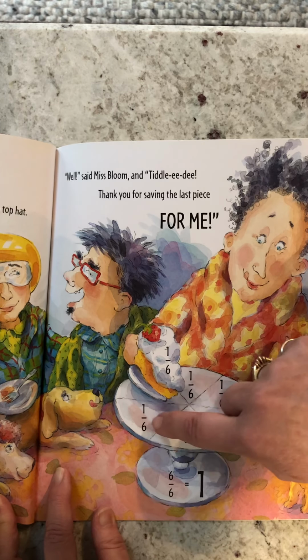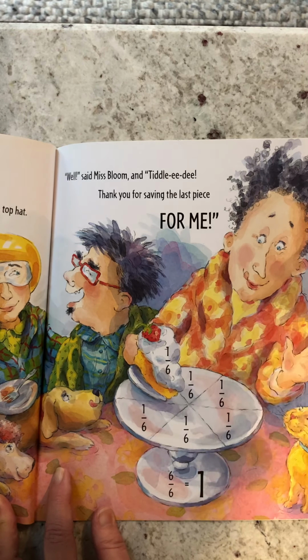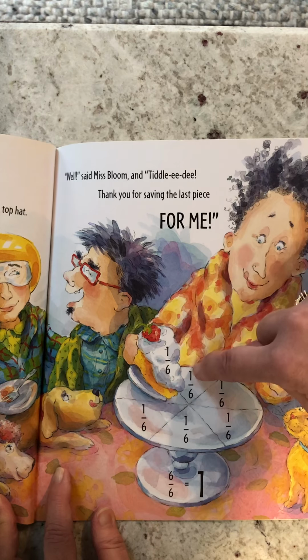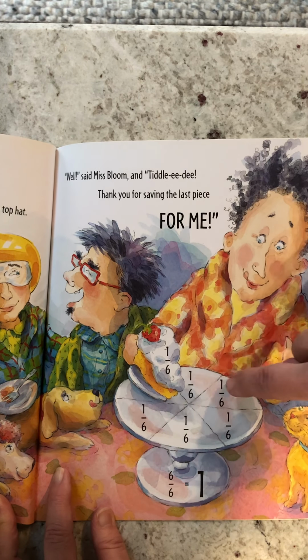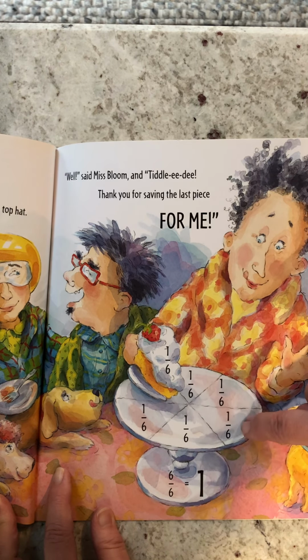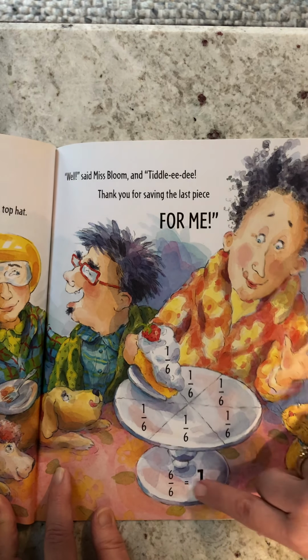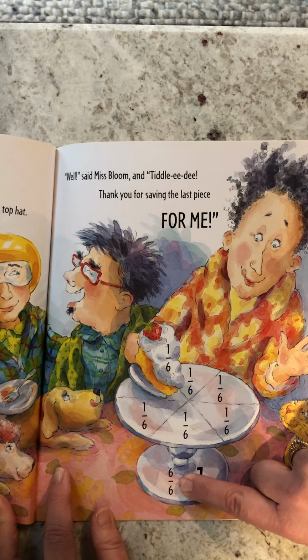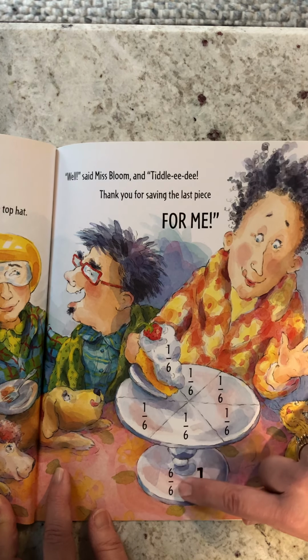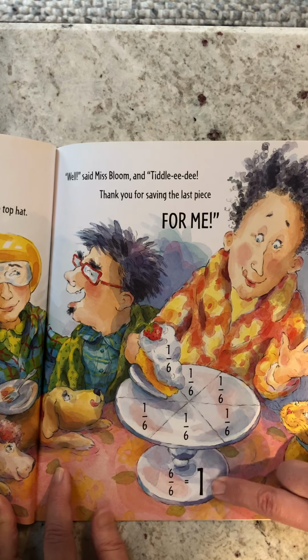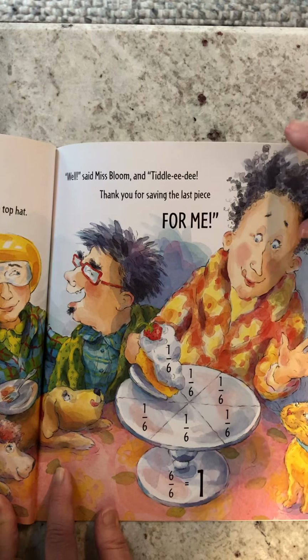So there are 6 sixths altogether. 1/6, 2/6, you can count with me, 3/6, 4/6, 5/6, 6/6. By the way, that's spelled S-I-X-T-H-S, sixths. 6/6 equals 1 whole cake.